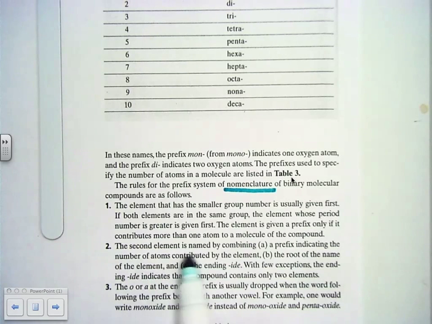The second element is named by combining a prefix indicating the number of atoms contributed by the element, the root of the name of the element, and the ending "-ide". With a few exceptions, the ending "-ide" indicates that the compound contains only 2 elements. The o or a at the end of a prefix usually is dropped when the word following the prefix begins with another vowel. For example, one would write monoxide and pentoxide instead of monooxide and pentaoxide.